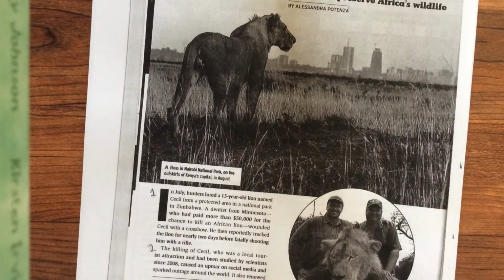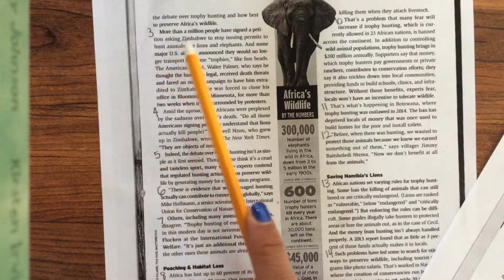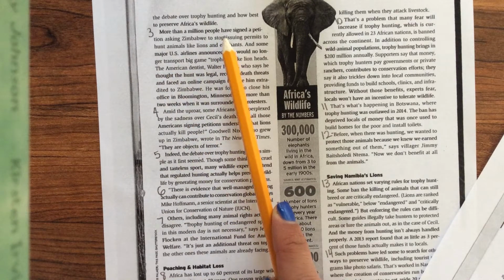The reason why we number the paragraphs is when we have discussions later on, or if you need to reference this as you are writing, you already have those paragraphs numbered and no need to then go back and count them. So we're going to start off by saying In July Hunters Lured is paragraph number 1. The Killing of Cecil is paragraph number 2. Up here at the top, More Than a Million People is paragraph number 3.